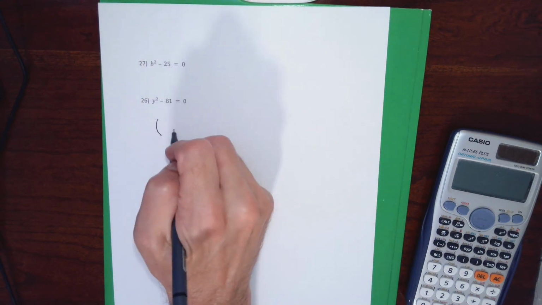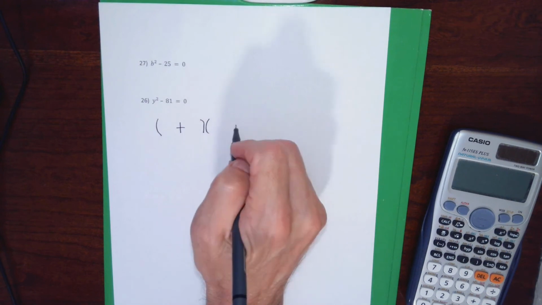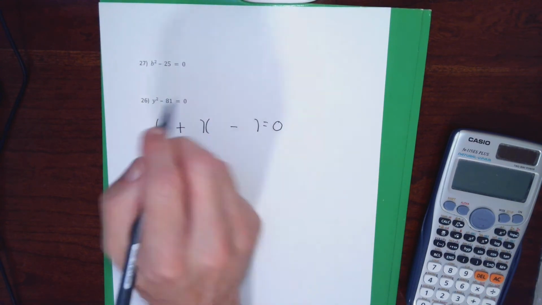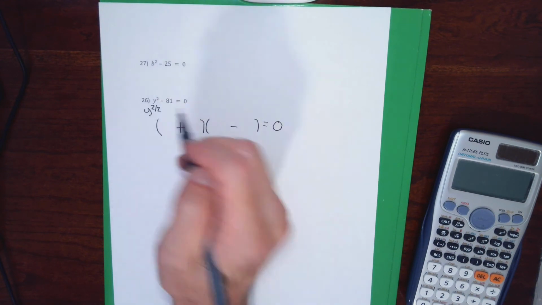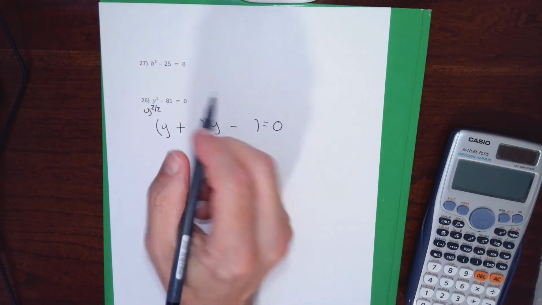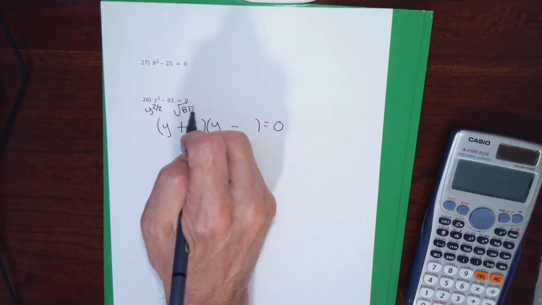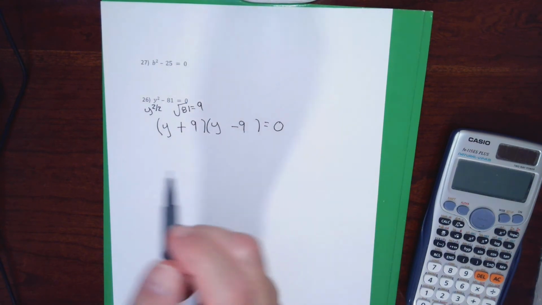It's a square with a minus. I'm going to get my template, squares with minus factor. You get one parentheses with a plus, the other with a minus. The y squared, I'm going to split evenly between the first by dividing the exponent by 2 and getting a y to the first. The 81, I'm going to square root it and split it evenly amongst the lasts.